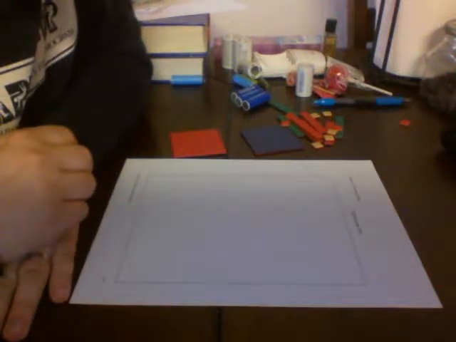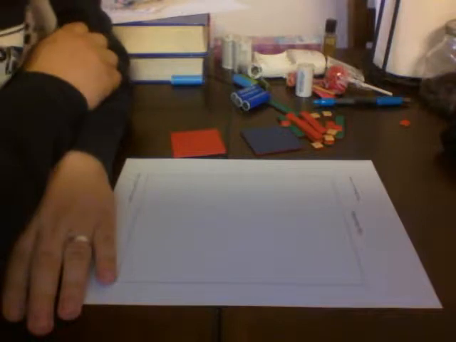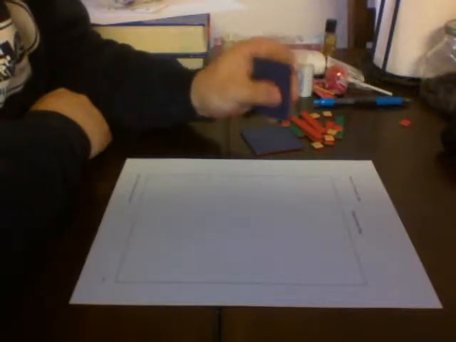Hey Math 8 guys, this is Mr. Waddell. We're doing one more video on algebra tiles. So previously we looked at area and perimeter. Today we're going to look at combining like terms and the negative tiles.